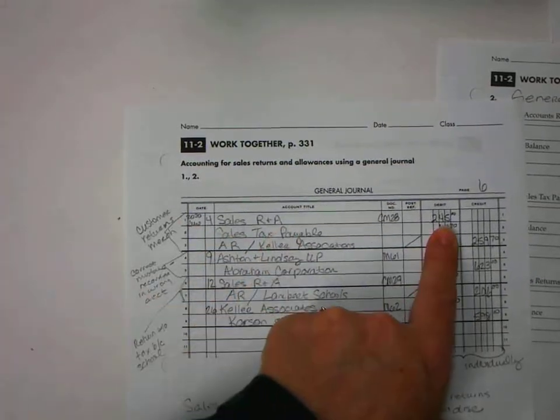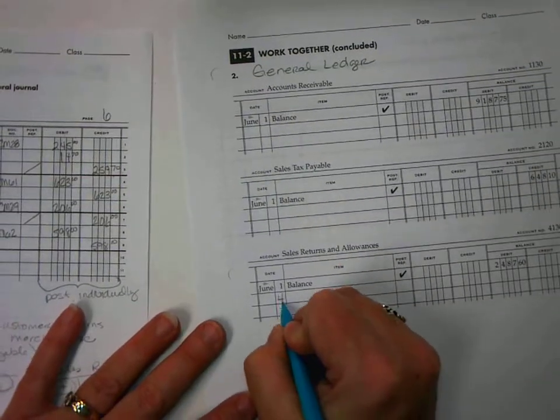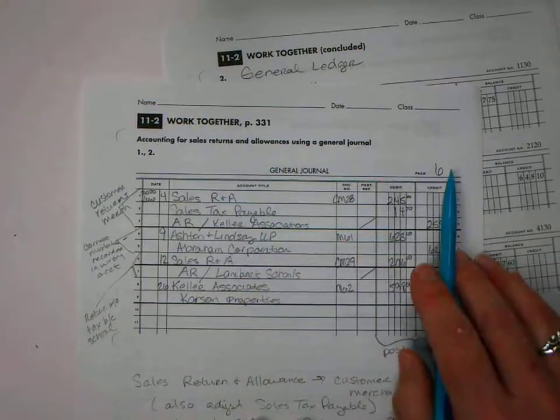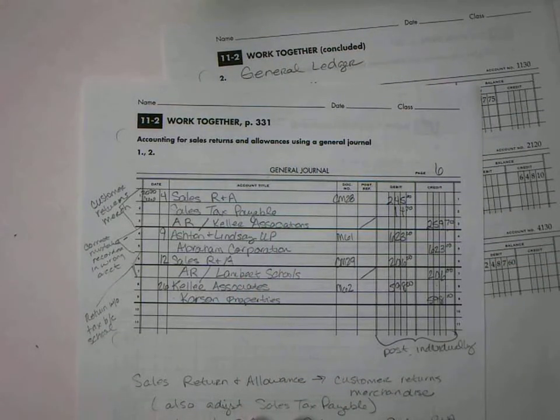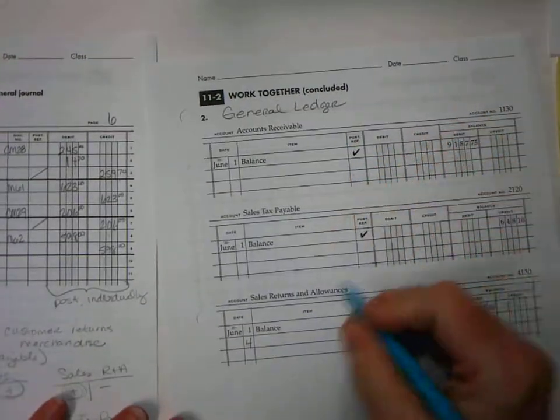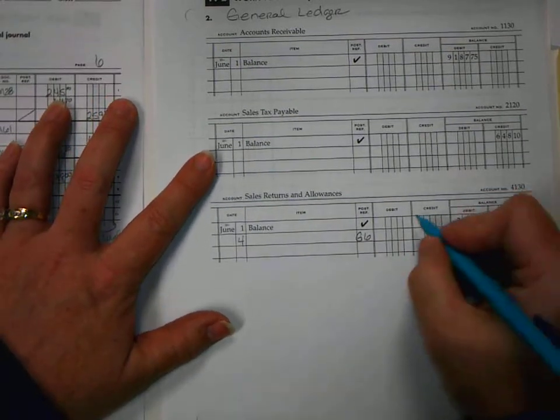Sales, return, and allowance, we're going to have a debit for the 4th. And this is coming from General Journal, page 6, at $245 debit.